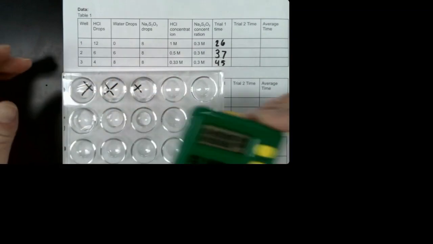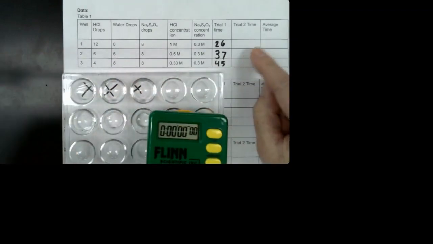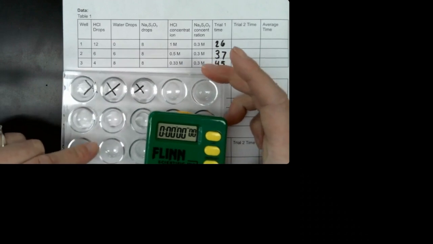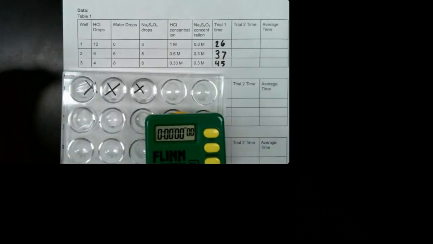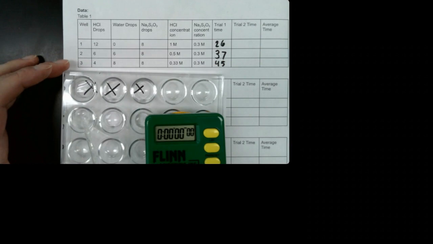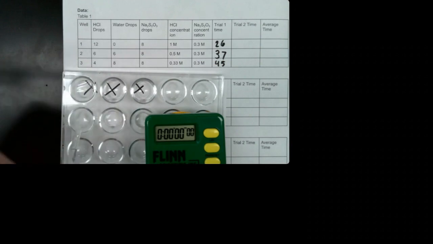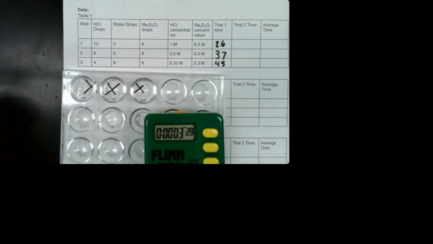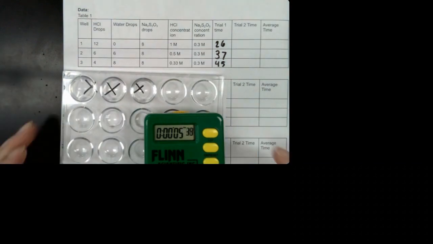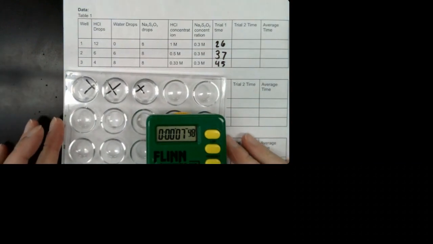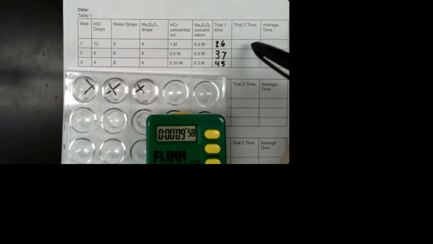And again, you are going to record in this column when you think the X disappears. So I'm going to pick up the hydrochloric acid. I'm going to push start when it's in there. So when the X disappears, you can go ahead and write the time in trial 2.